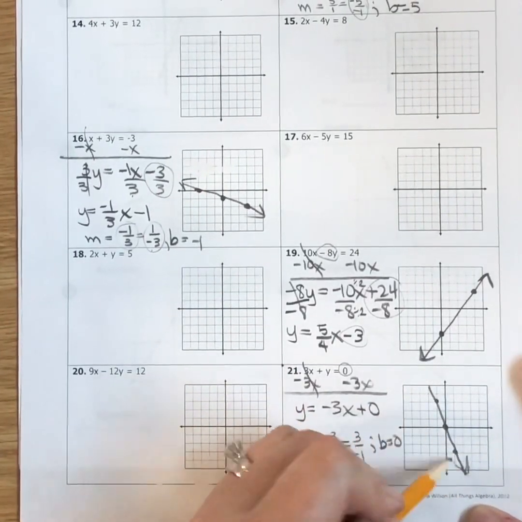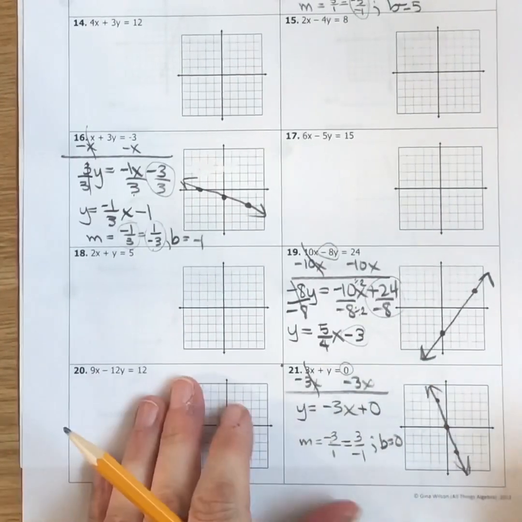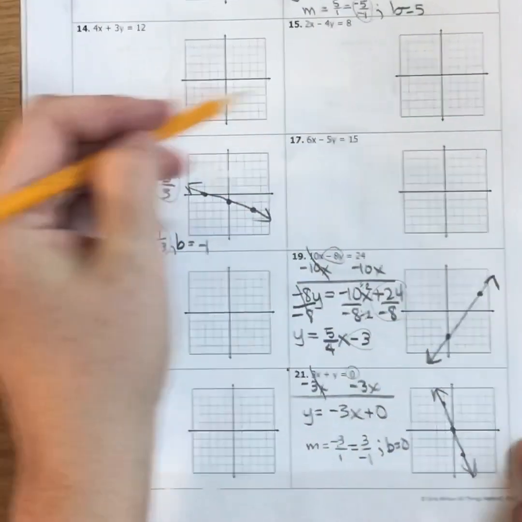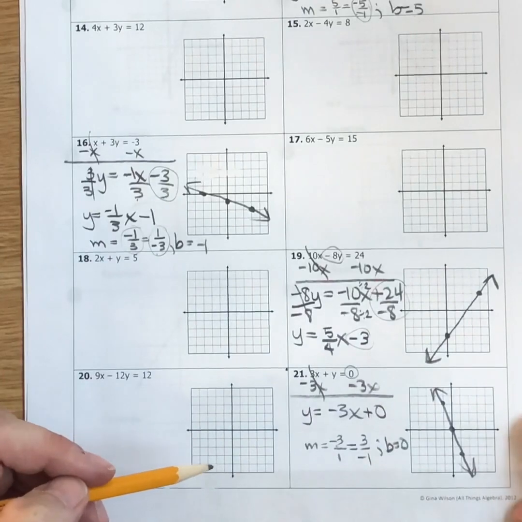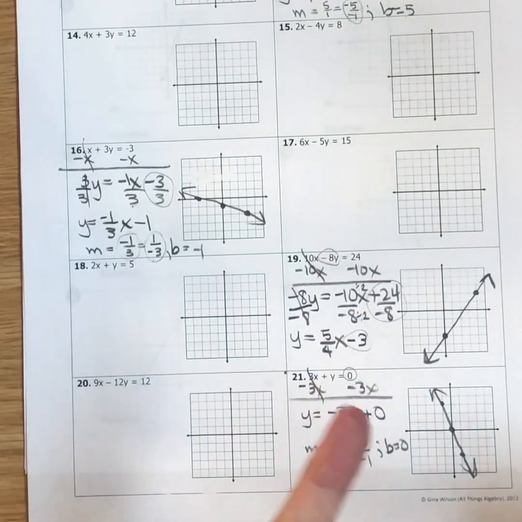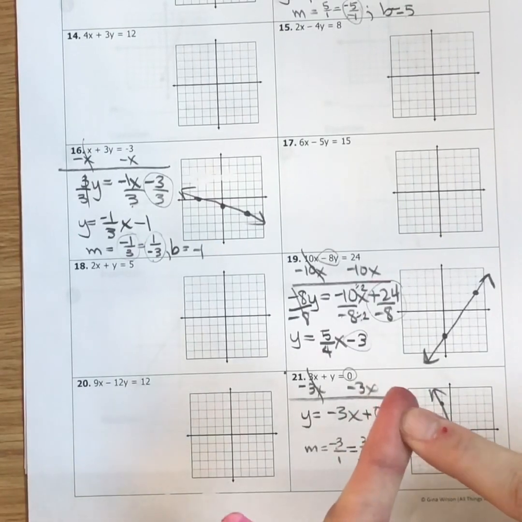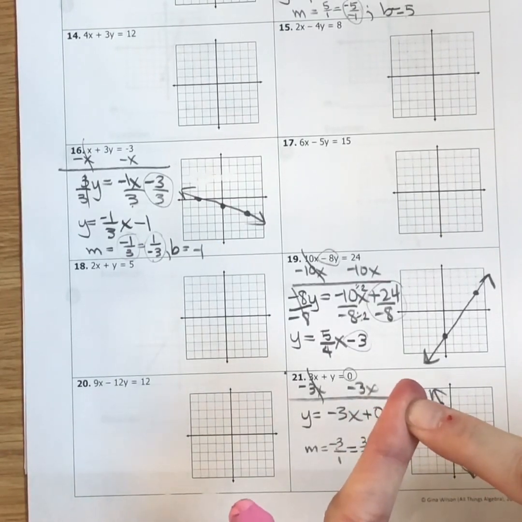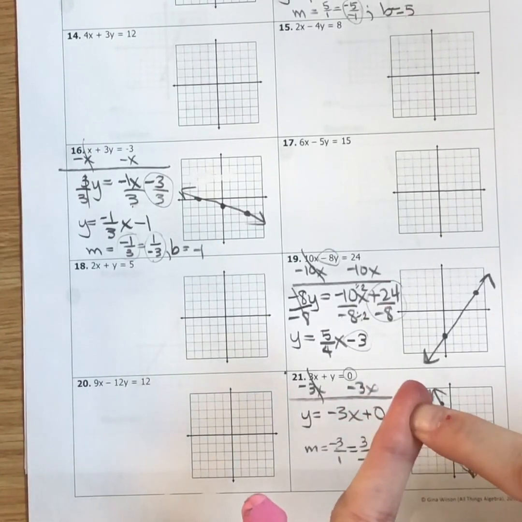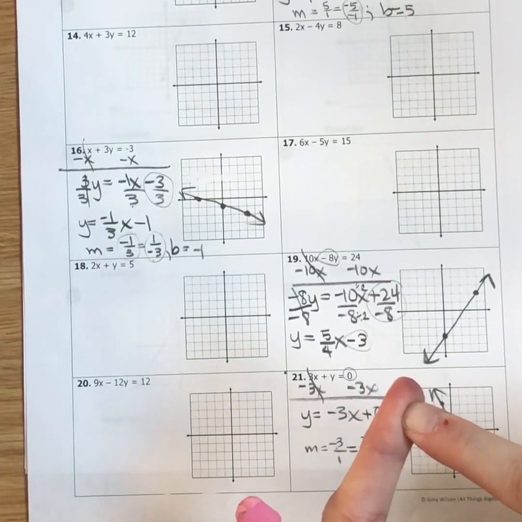There's our equation. Okay. I want you to pause the video and do these other problems and check to see if, A, are you solving for y correctly? Because if you don't do that, you're not going to be able to read your y. You're not going to be able to read your slope and your y-intercept, and your graph's going to be wrong.